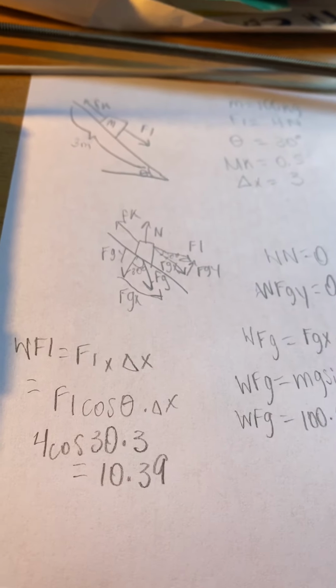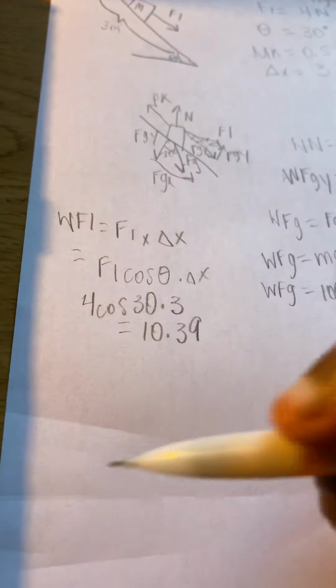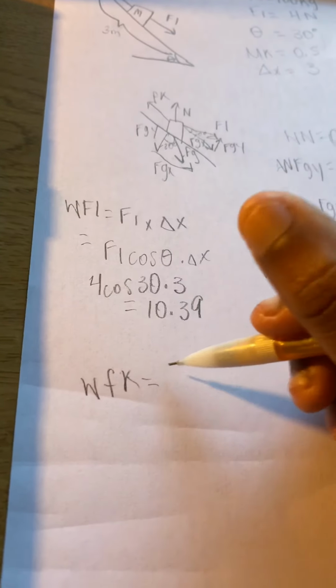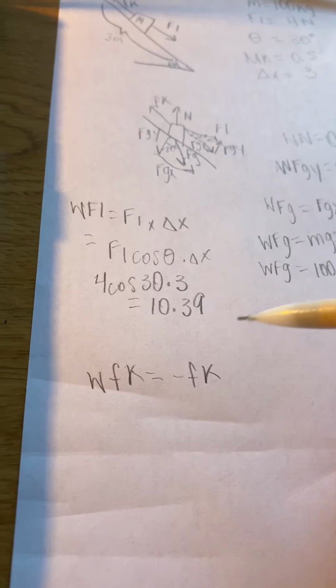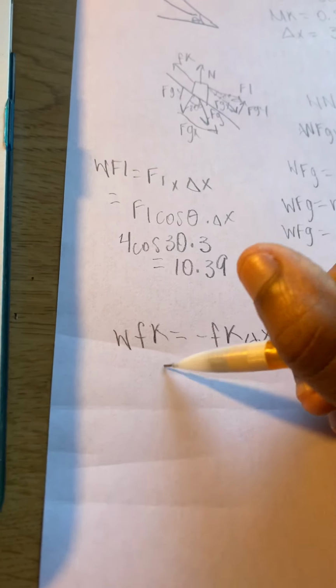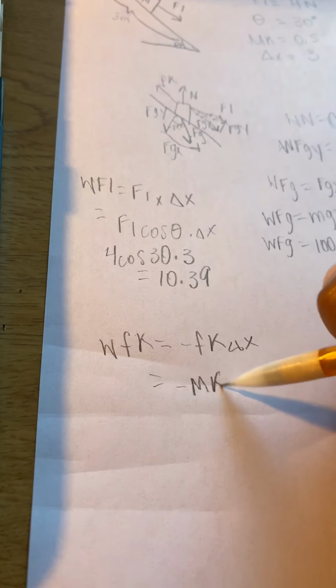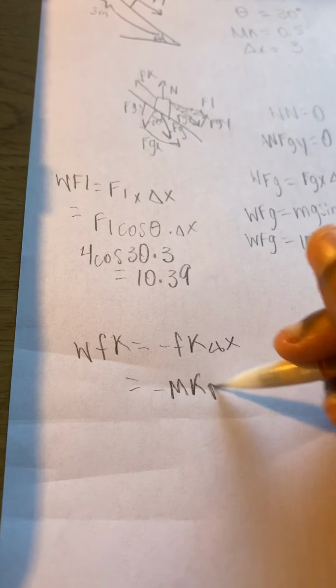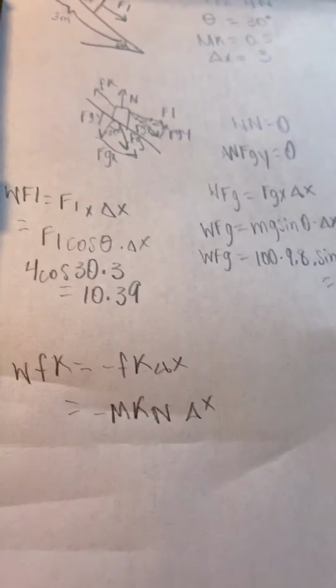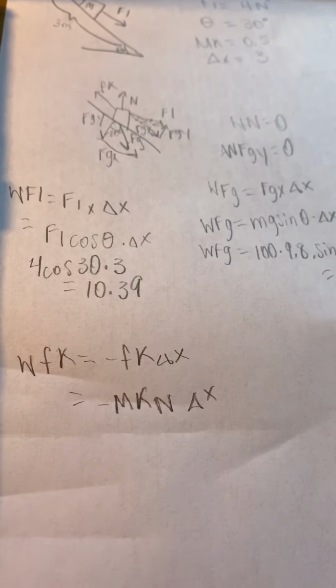Next, you want to look at your friction. Even though it's going the opposite way, it's still doing work. It's going to be negative. So WFK equals negative FK times your displacement. So next, that's negative μK N times your displacement. Since N is not doing work, it still has a force value.